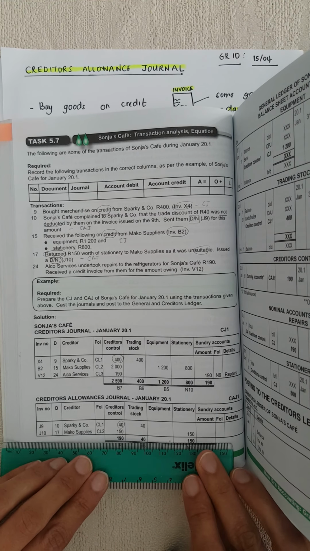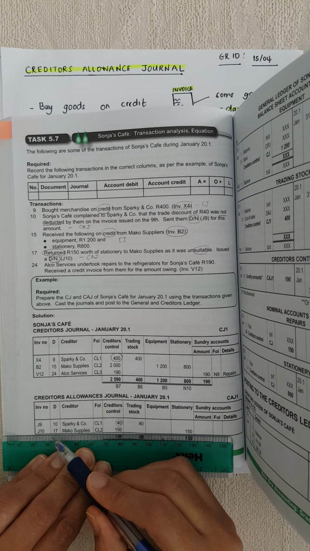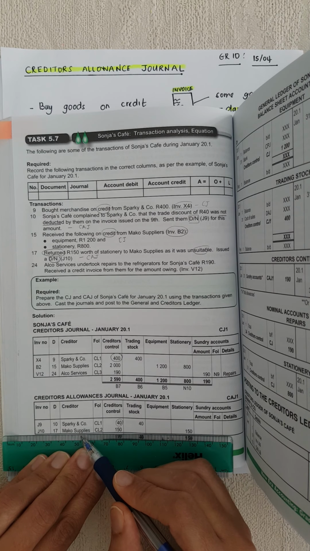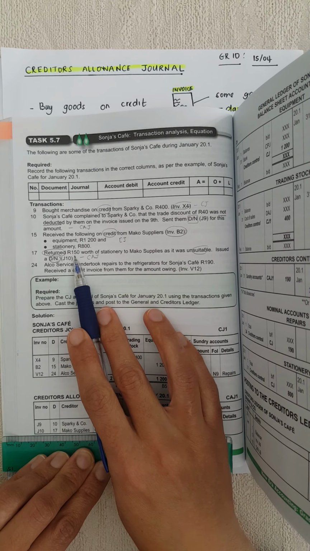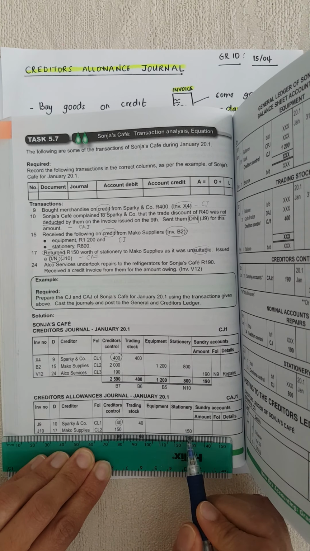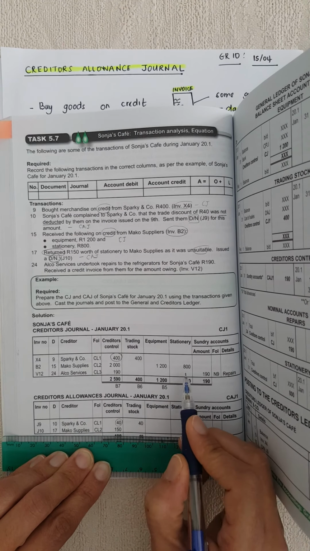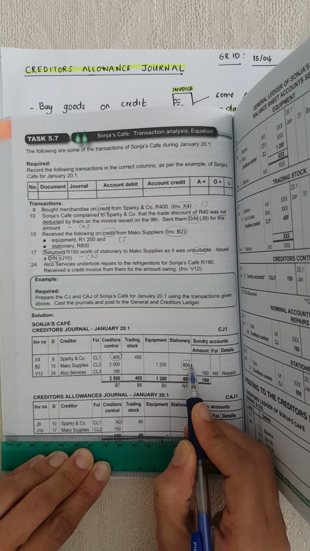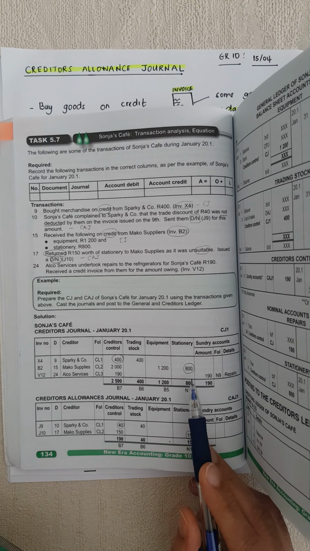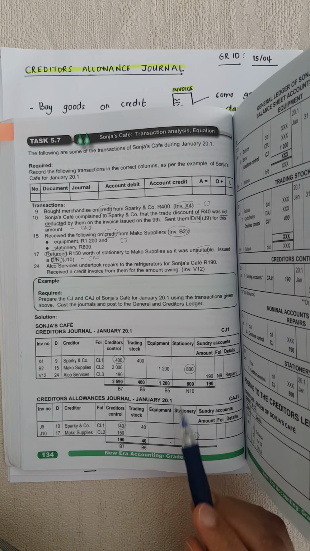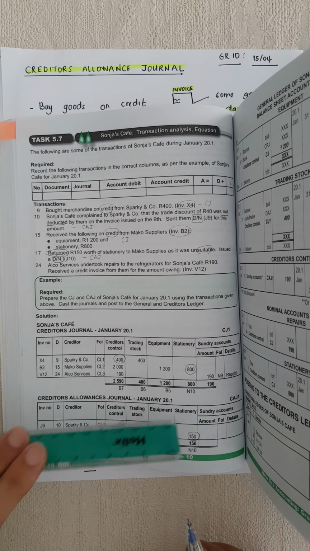So if I go to my creditors allowance journal, I've got J10 as my debit note. The date is the 17th. Mako Supplies. And my creditors control, how much am I putting in? 150 Rand worth that I want to return. And what was it for? The stationery. So what is happening here? Eventually, this amount here will be minused with this 150 Rand. We're no longer going to owe them the 150 Rand, so we've put it into our creditors allowance journal and we've sent them a debit note, right?